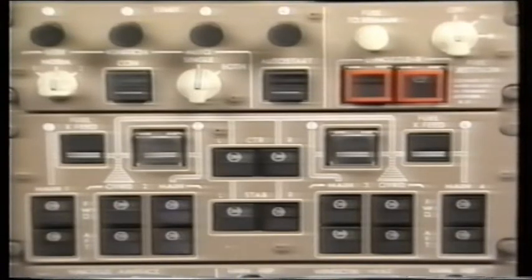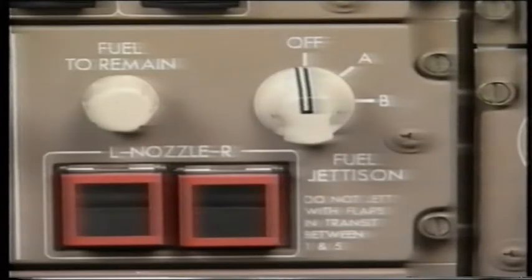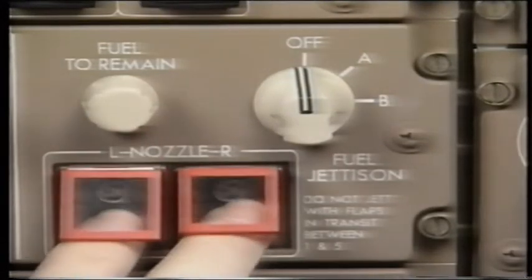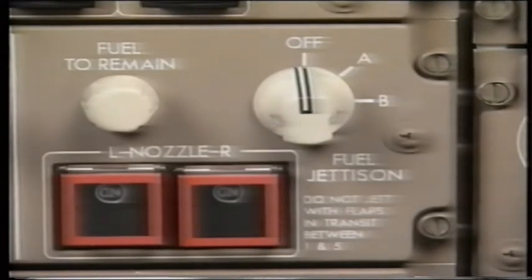Controls on the flight deck for fuel jettison are on the overhead control panel. The fuel jettison control selector arms the system and selects either fuel jettison control card A or B. The fuel to remain selector sets the amount of fuel to remain after jettison. The value set by the fuel to remain selector is viewed on the main ICAS display. 2 guarded fuel jettison nozzle valve switches open the valves and start the jettison sequence.